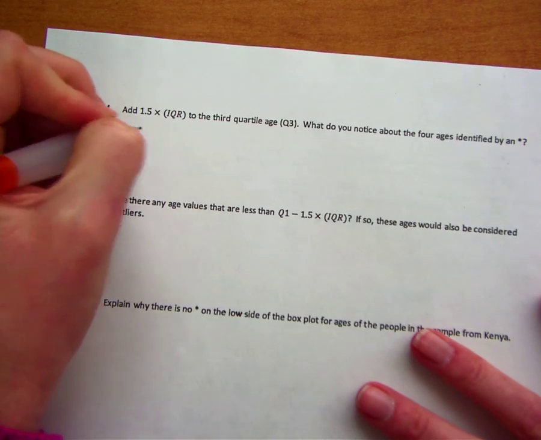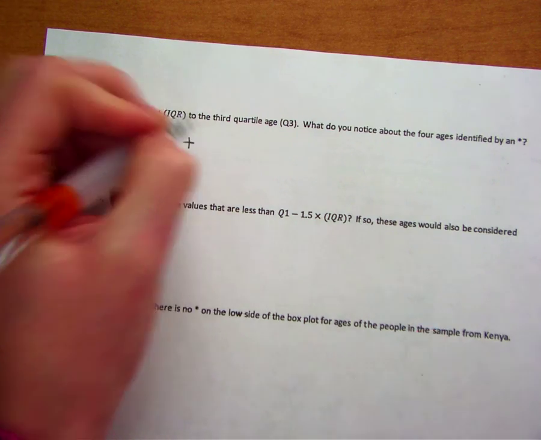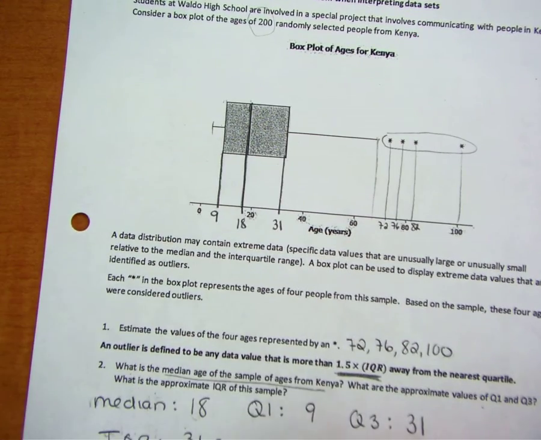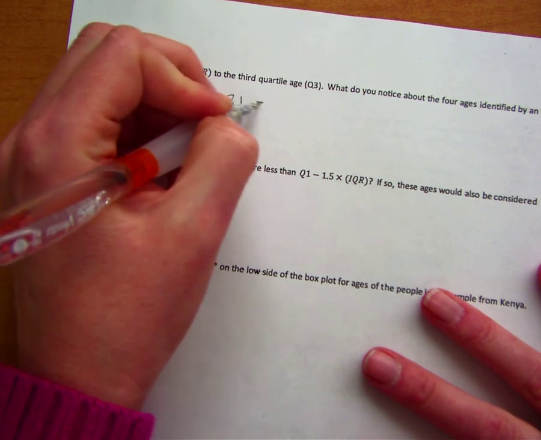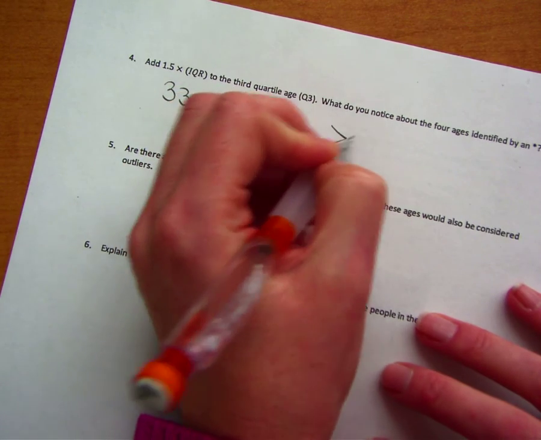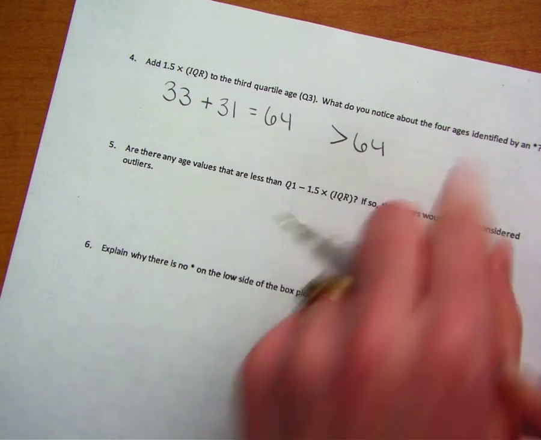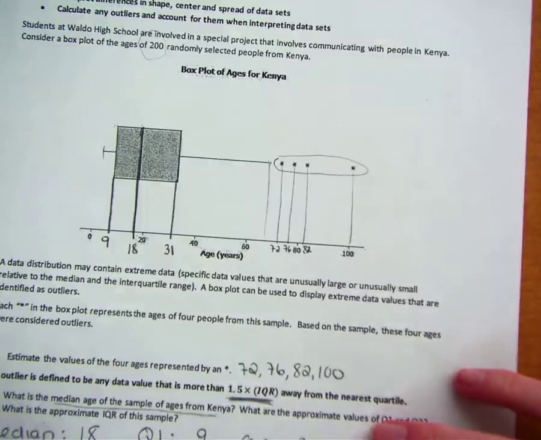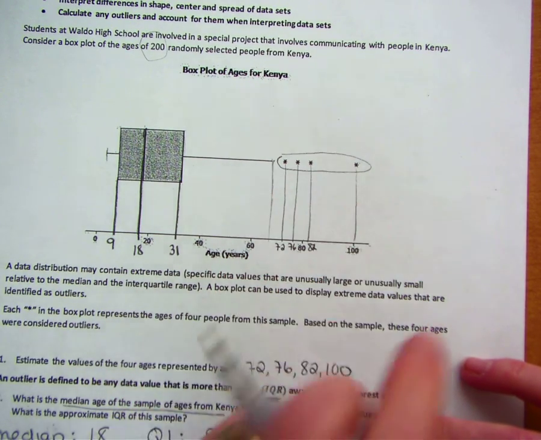So we're going to add that number to the third quartile age, which we had just said on the other side is 31. We add that and we get 64. So any age greater than 64 is considered an outlier. It asks, what do you notice about the 4 ages identified as asterisks? 72, 76, 82, and 100 are all greater than 64.